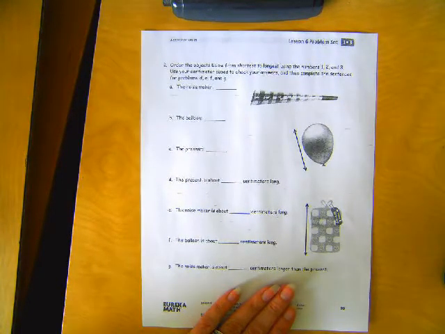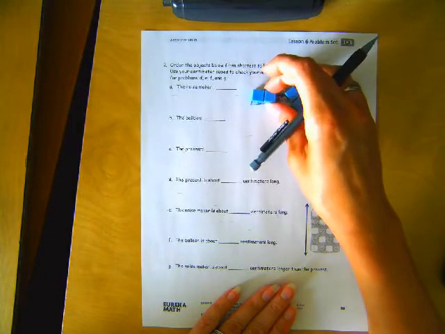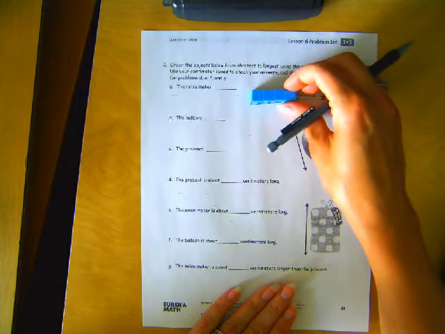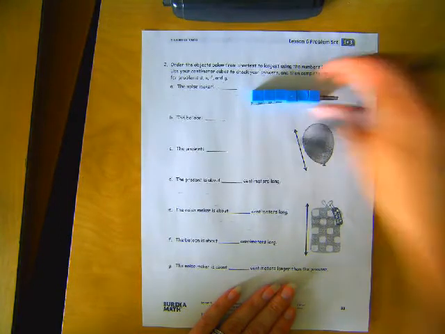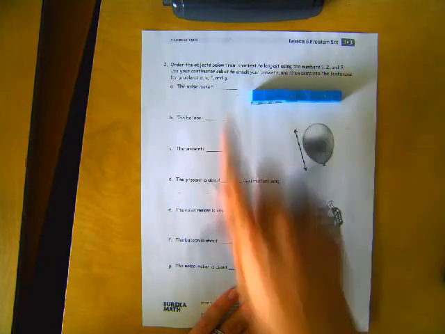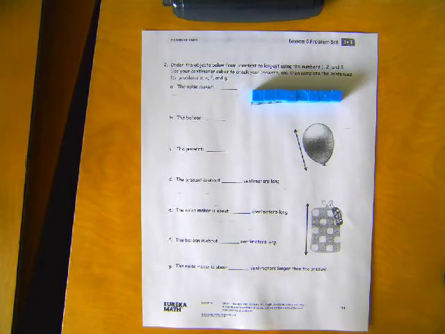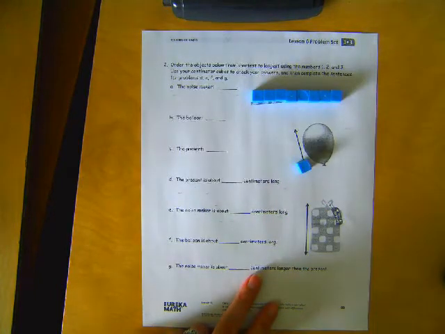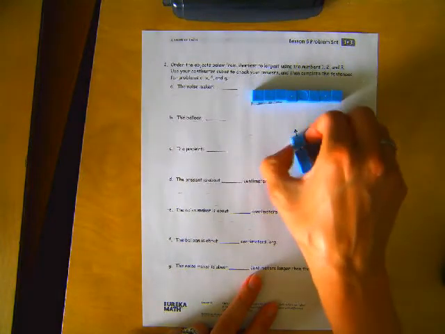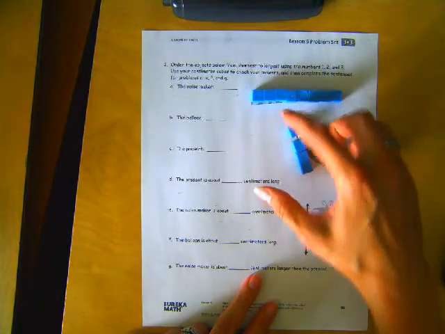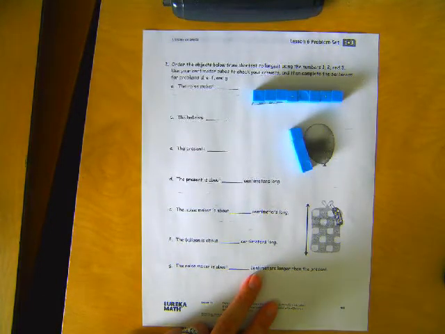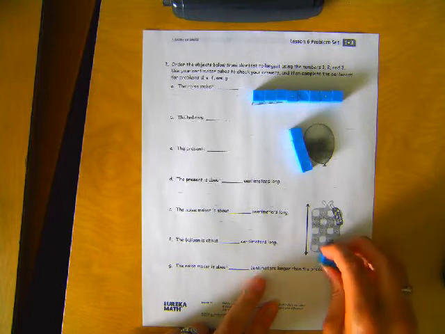So let's get out some centimeter cubes. And this is a noisemaker. So measure the noisemaker. Do the balloon. Here's a present.